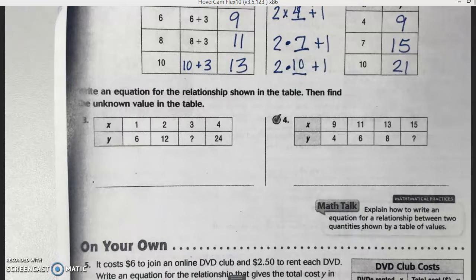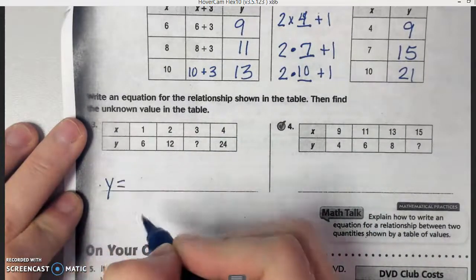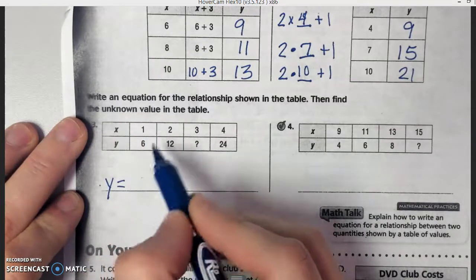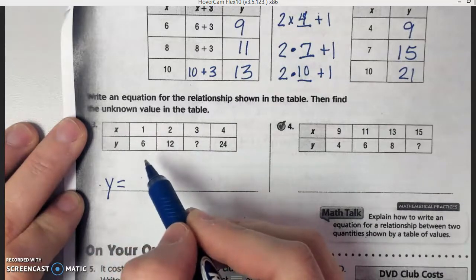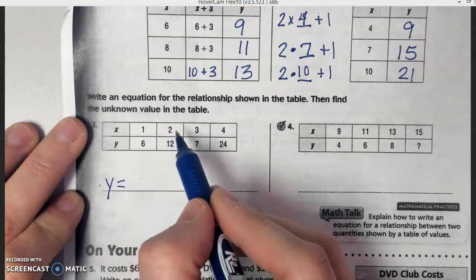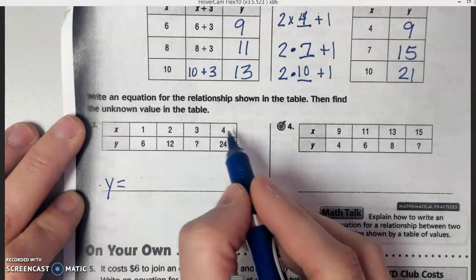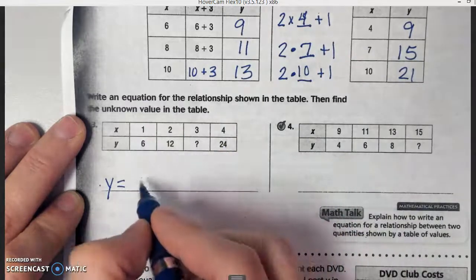Okay? Alright, so now the next one we've got to find the pattern to write the equation. And then we've got to tell the unknown value. So we're doing 2 things here. So if I'm looking, I know that my equation is going to be y equals. Okay? What do I have to do to my x's to make them equal to the y's? What would I do to 1 to make it equal to 6? Times 6. Does that work here? Is 2 times 6 12? Alright, so is 4 times 6 24? So we're taking our x's and multiplying by 6.